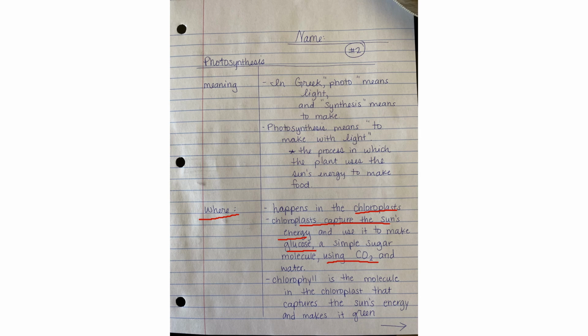using CO2, which is short for carbon dioxide. If you don't remember that this means carbon dioxide, then you're going to want to write that out, and water. Chlorophyll is the molecule inside the chloroplast that captures the sun's energy and makes it green. Okay, then this arrow here just means I'm going on to the back of the page.